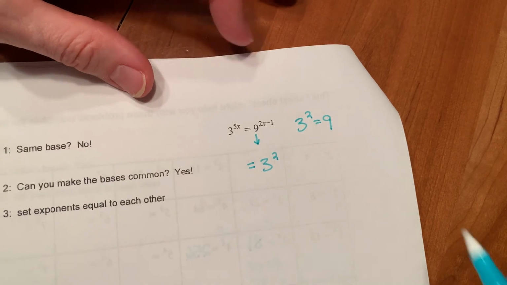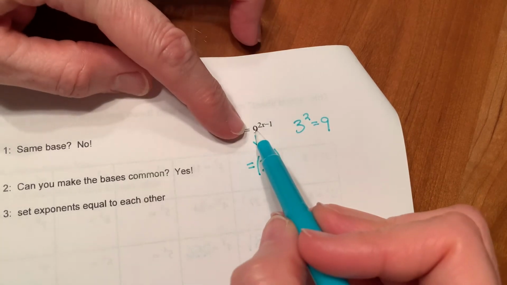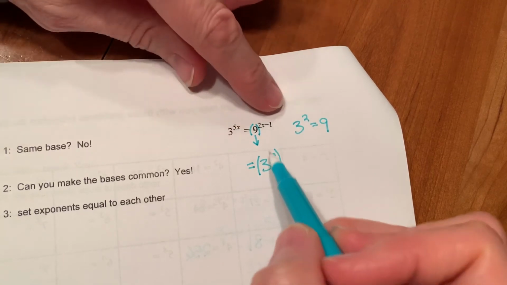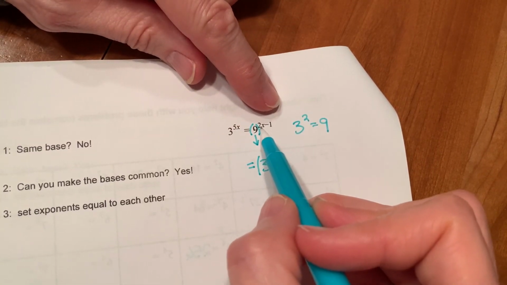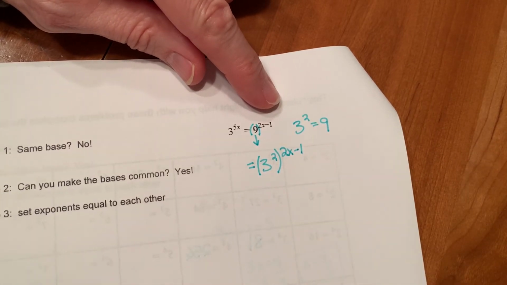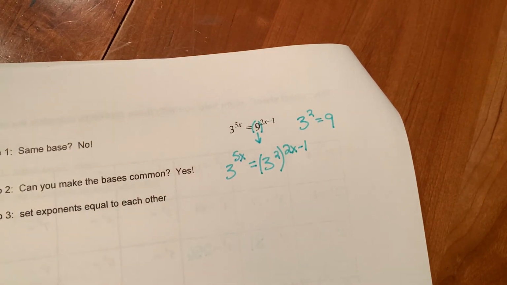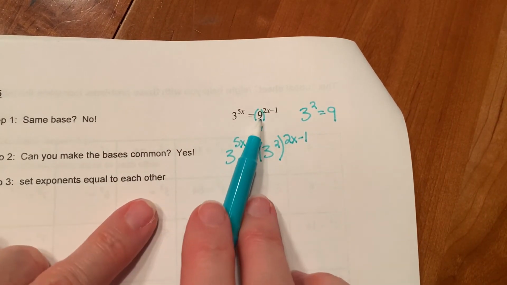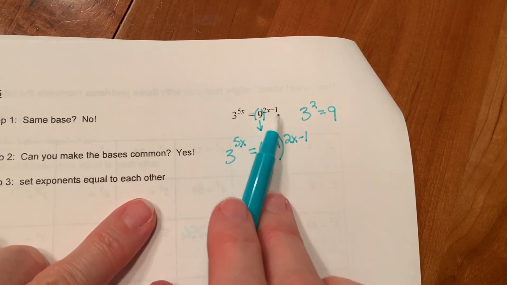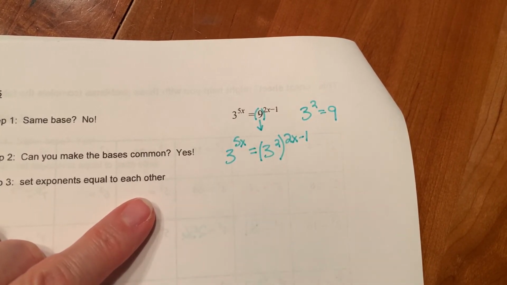Now what you have to be careful of here is, I want you to wrap that up in parentheses. All we did was replace the 9 with the 3 to the second power. But the 9 already had this other exponent on it. So we have to include that also. And then on the left, 3 to the 5x, we're not doing anything to that. So I rewrote 9 as 3 to the second power. 9 already had an exponent, so I have to put that on there also. So you can see that those are equivalent.